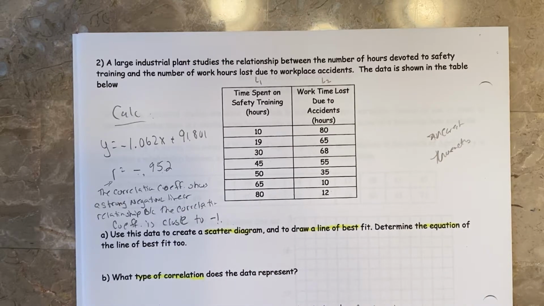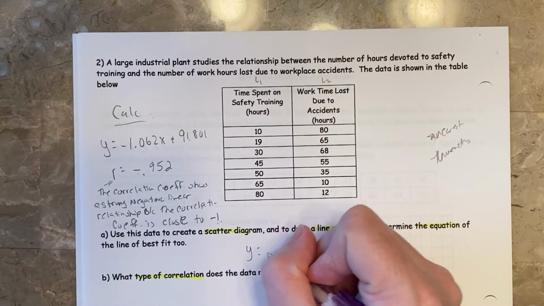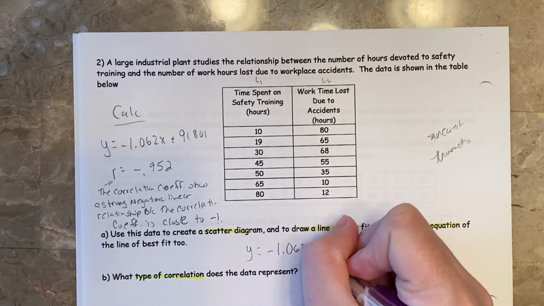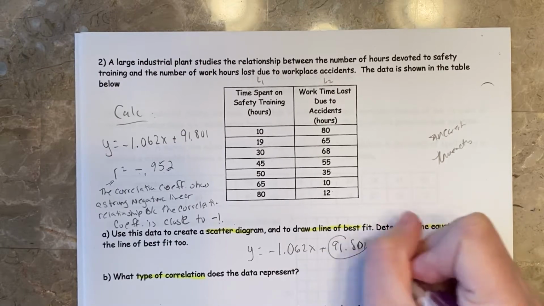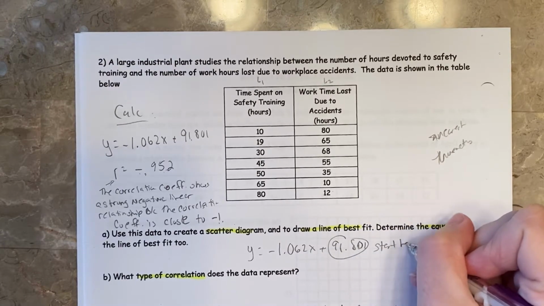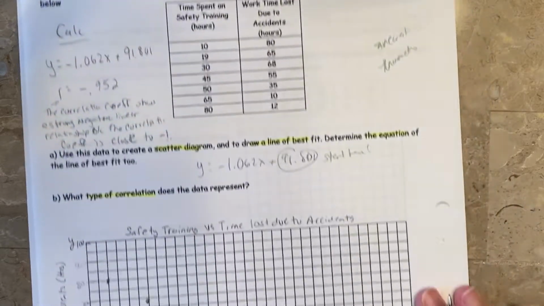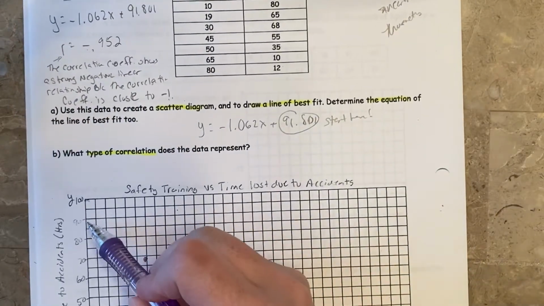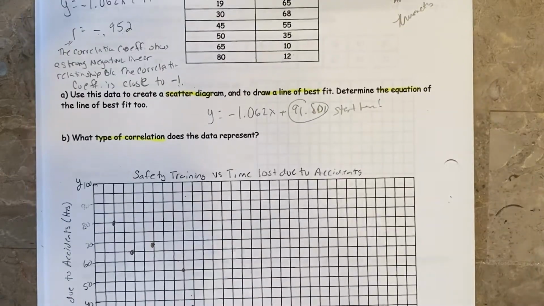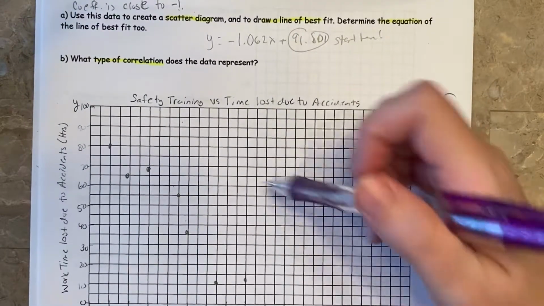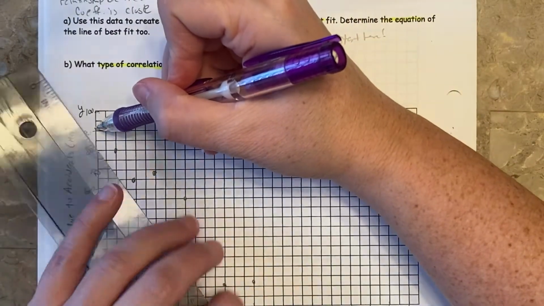All right, so now that we have that equation, we want to go ahead and draw our line. Remember, we're going to start here, okay? This is where our line has to start. So it's got to start around this 91 mark. And again, don't put a dot there because we can't have an extra dot. We can only have those 7 that we said we have from the beginning.